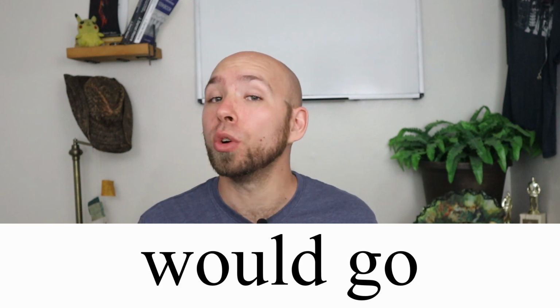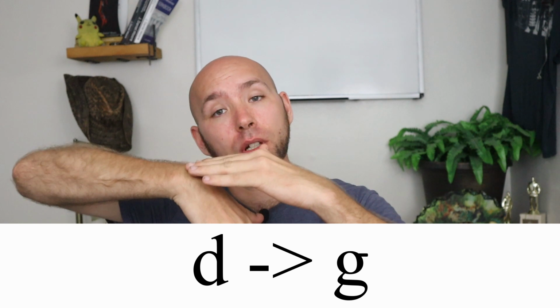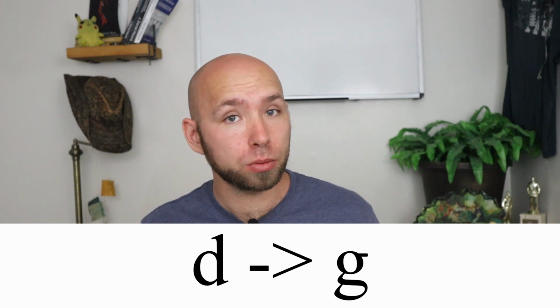Or we saw with "would go," instead of doing that D, you can just do a G: "wou-go." So this is really easy to remember because we have this middle, right, P, T, K. So we have that sort of middle one, using the front of the tongue here. T, D, N can shift forward to the lips if the next sound is a lip sound, or it can shift back into the back of the mouth if the next sound is K or G.